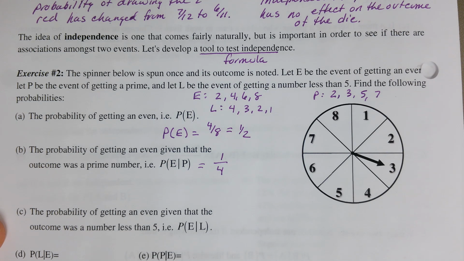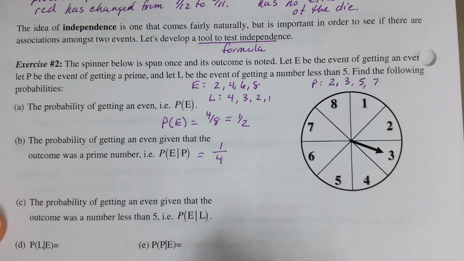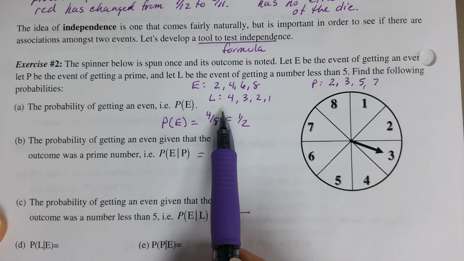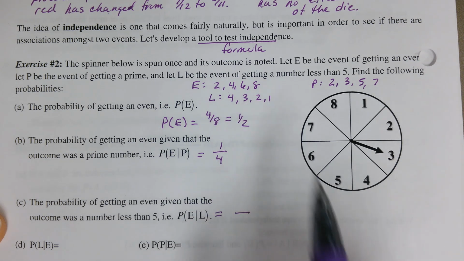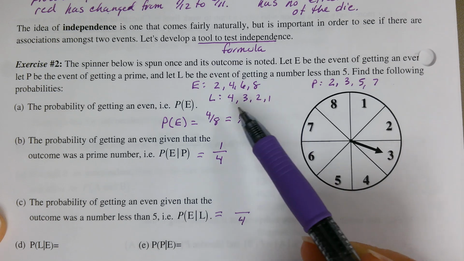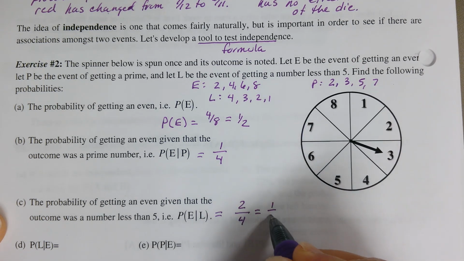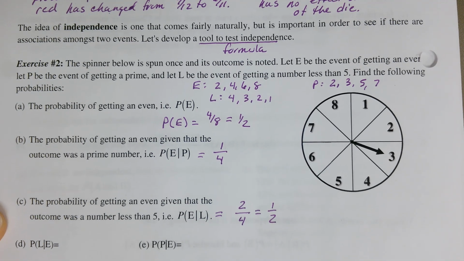C, the probability of getting an even, given that the outcome was a number less than 5. Less than 5, there are 4 possible numbers less than 5, and of them, how many are even? The 4 and the 2, so 2 of them, which reduces to 1/2.